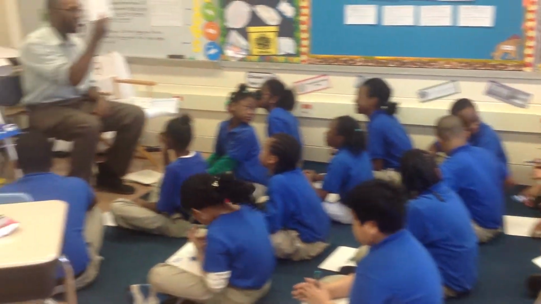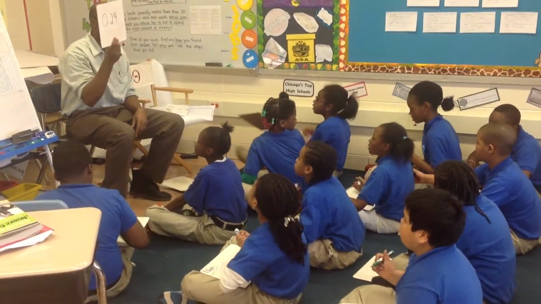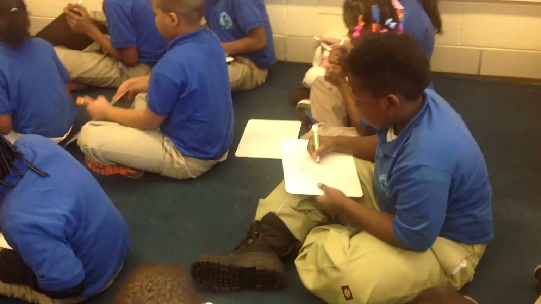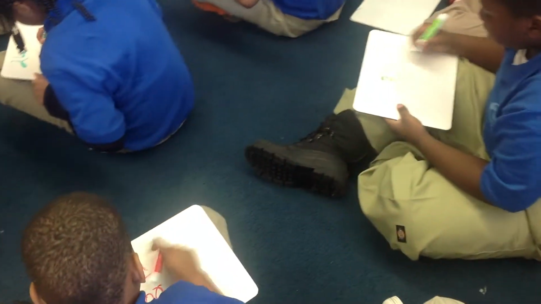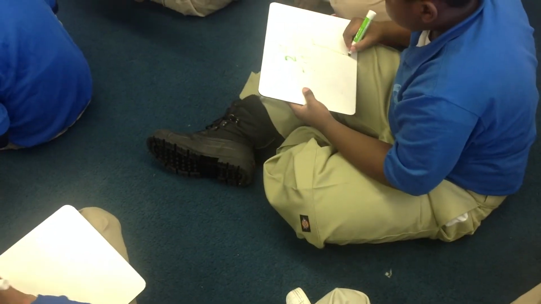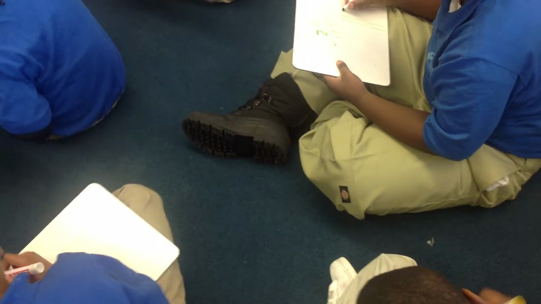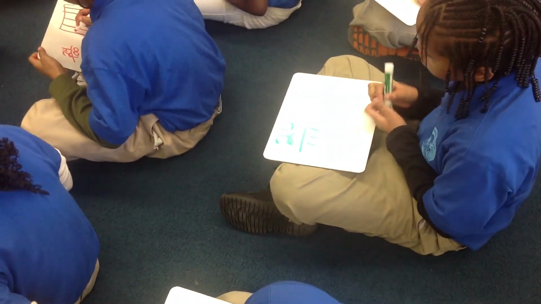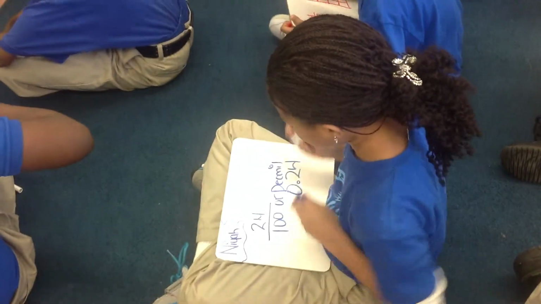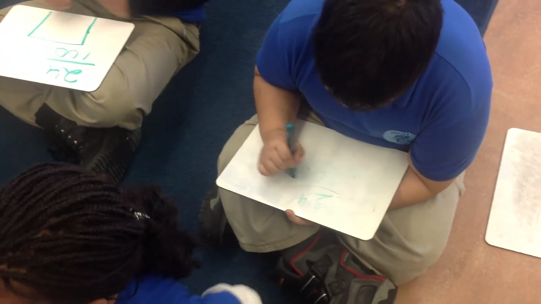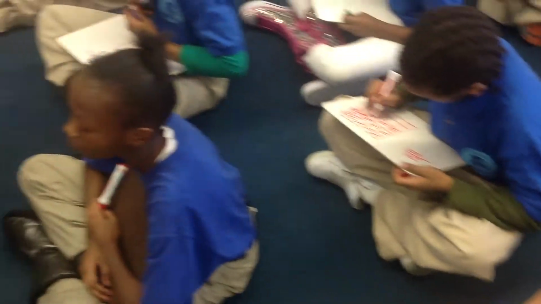Your next number is 0 and 24 hundredths. You guys seem like you have it, so I'm only going to give you 10 seconds. Write the fraction first and then draw the picture if you have time. 5 seconds. Think about what we've learned. The last digit in the decimal place tells you what fraction you're going to have.